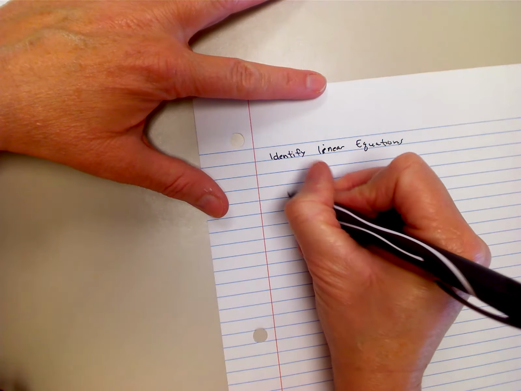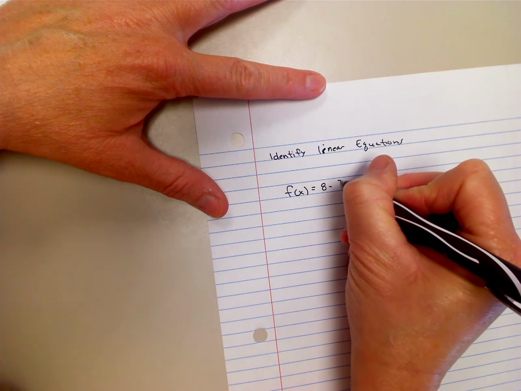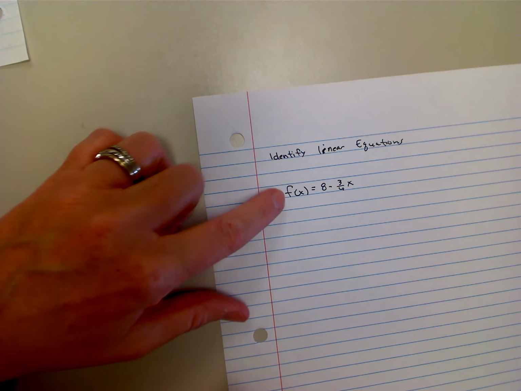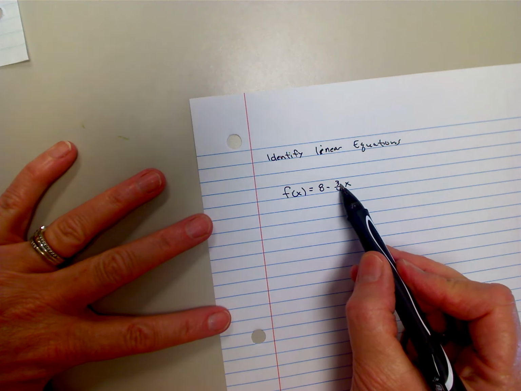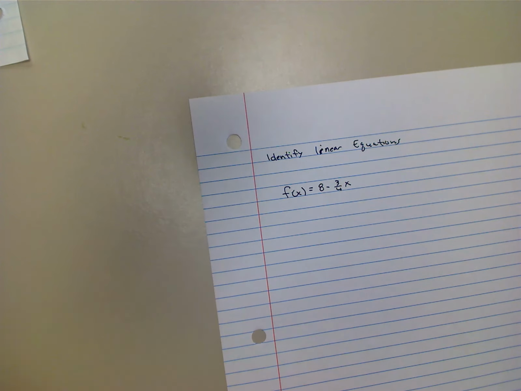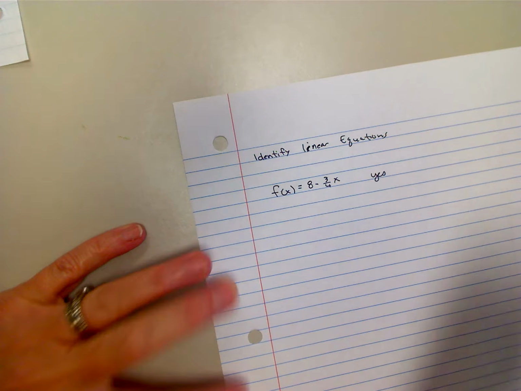Might give you this. F of x equals 8 minus 3/4 x. You would tell me, is this linear or not? Well, remember, this is the same thing as y, so it doesn't play. Then this x can go to the 3, so it's not in my denominator. So hopefully you would recognize that this is linear.